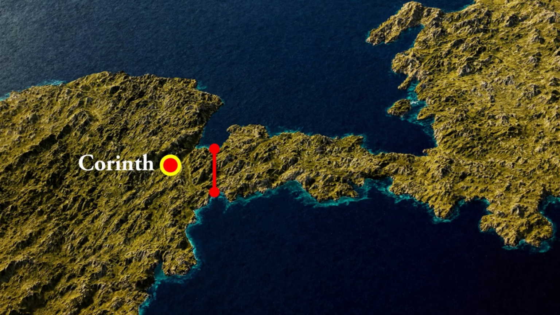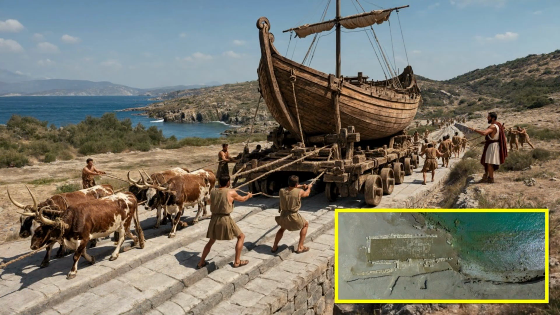It was finished in 1893. Before that point, transporting goods was much harder. Cargo boats in Paul's time were actually transported by land over an ancient paved trackway known as the Diolkos. Ships were unloaded, and thousands of slaves would drag them across land while the cargo was transported separately.